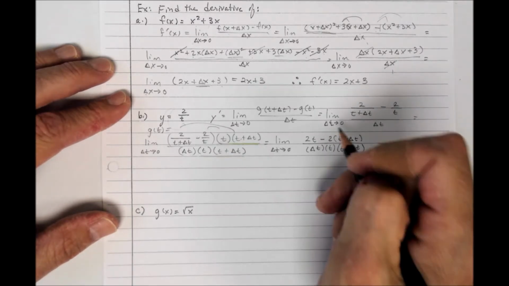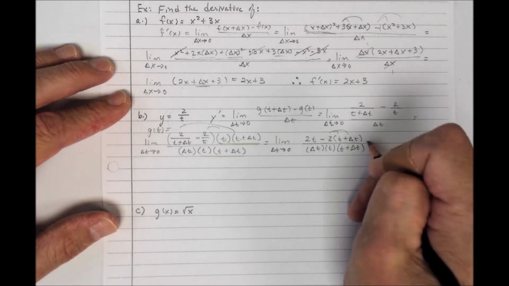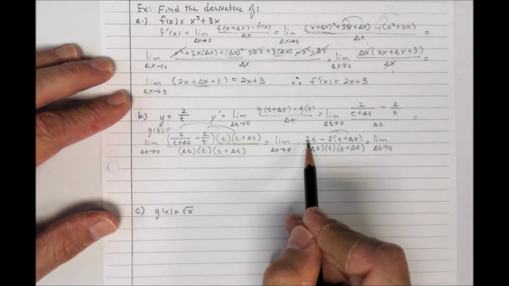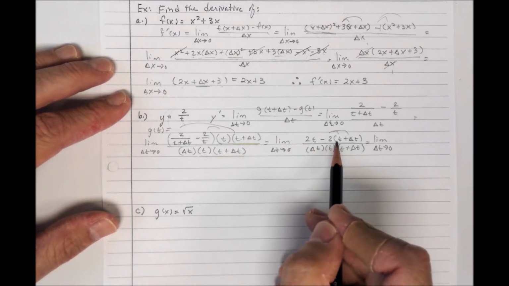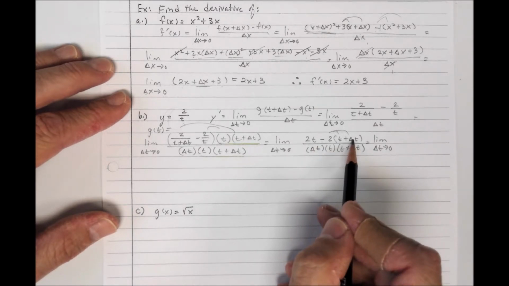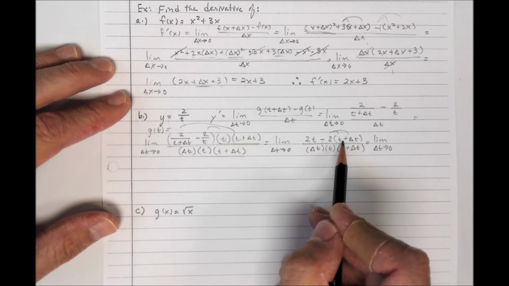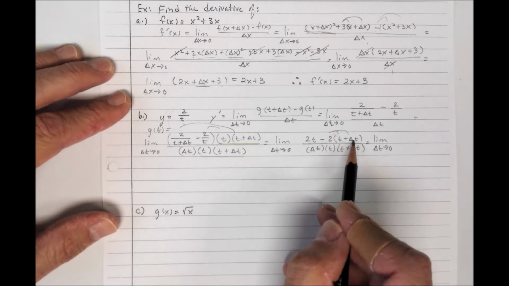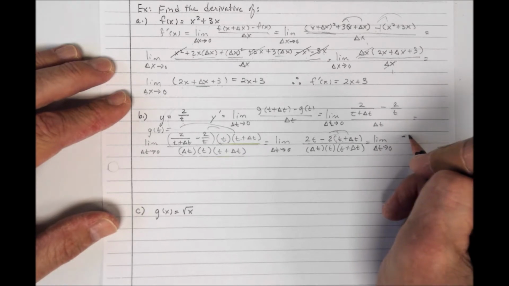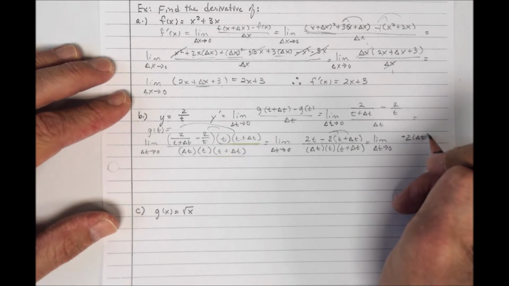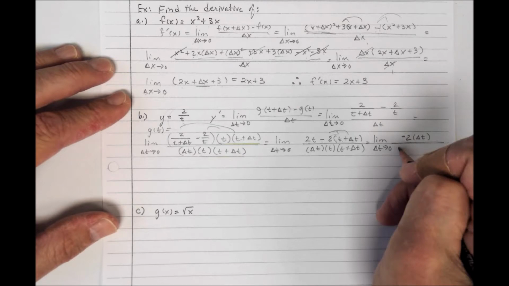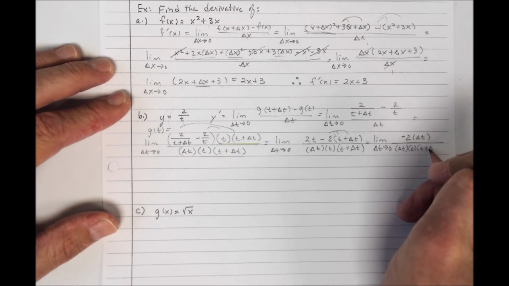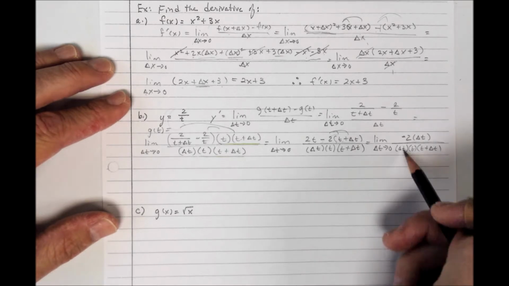Up top, I can distribute. I get the limit as delta t goes to 0 of, now this is 2t minus 2t minus 2 times delta t. Well, the 2 t's are going to cancel. I'm going to combine steps here. I distribute and combine those. That's going to be 0, so I'm going to have minus 2 times delta t. And that's all over delta t times t plus delta t. Yikes. The delta t's cancel.